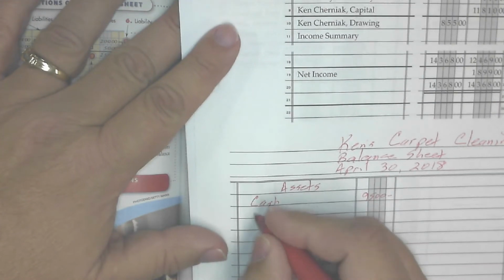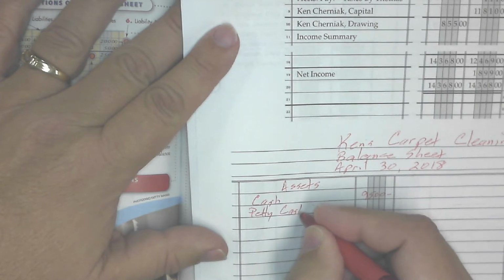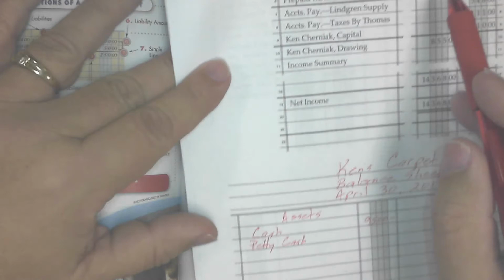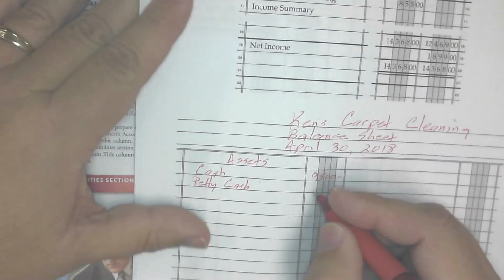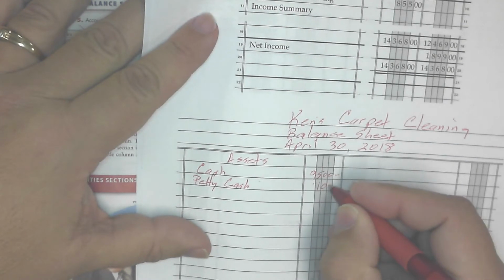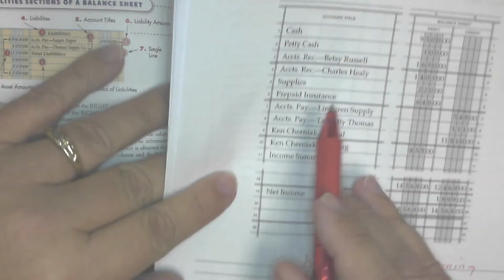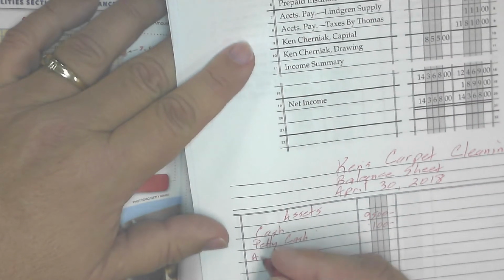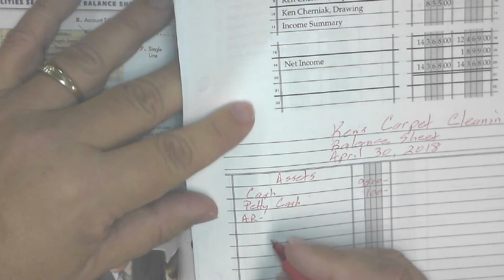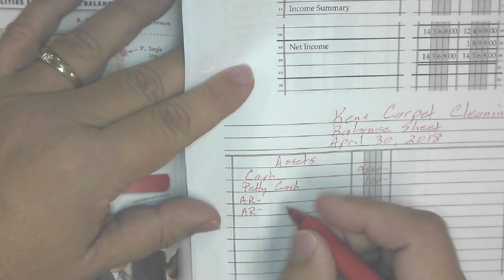And our petty cash is going to be next. Looking at the top, that's 100. Then we're going to have our 2 accounts receivables for Betsy and Charles. I'll just put AR. That's the typical abbreviation for accounts receivable.